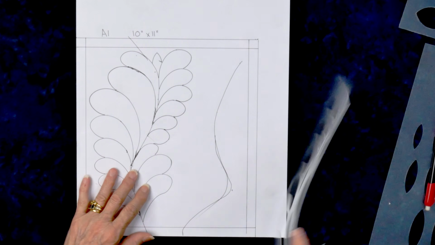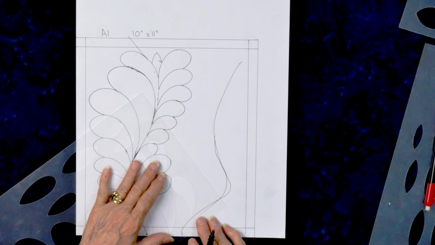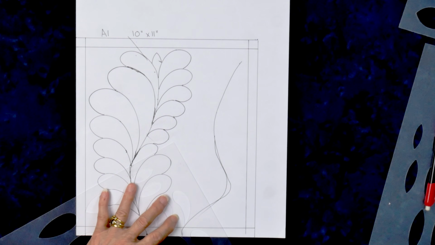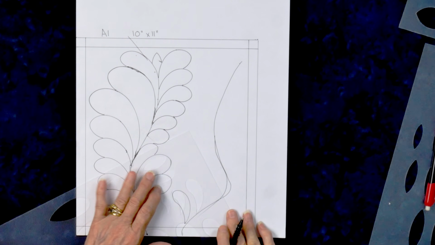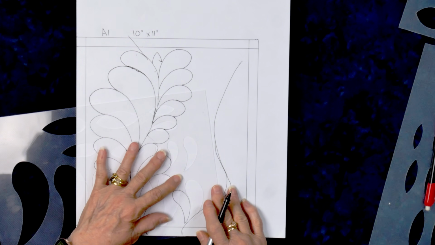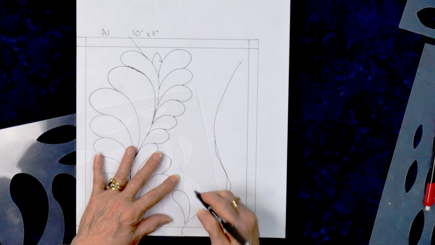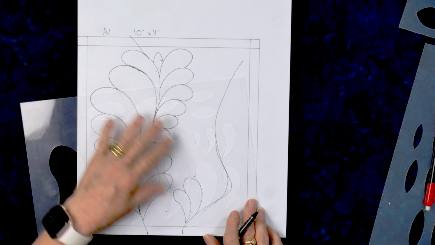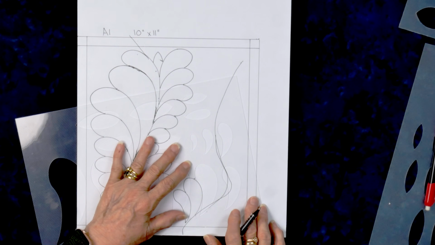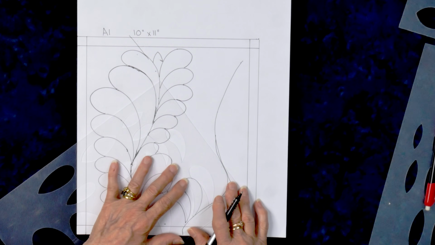And then we could fill in up this side. Fill in with little ones coming up around. Pop another one in here. So it's just working with your feather shapes to see how they'll fit in to where you want them to go.